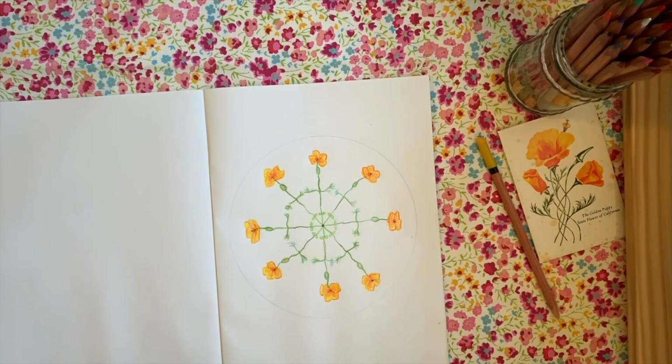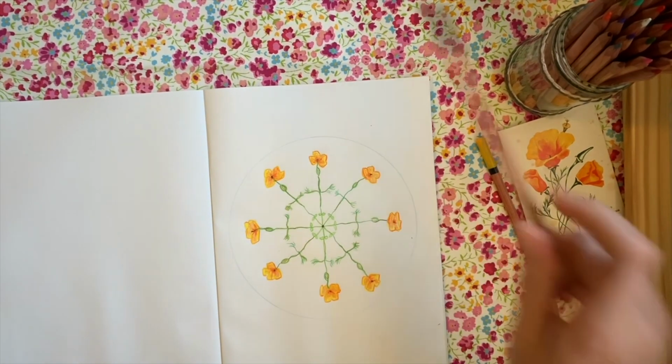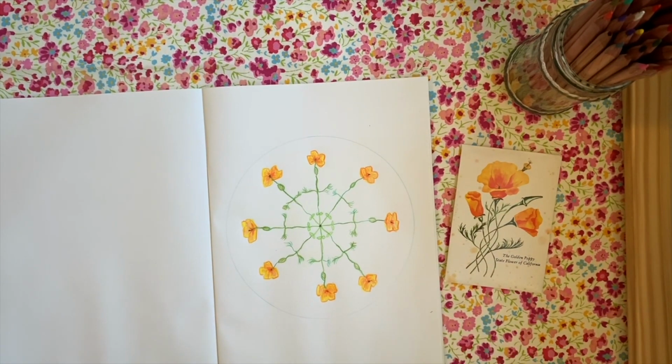So now we have our completed nature mandala, which we were able to make by illustrating the plant life cycle in a repeated circular pattern.